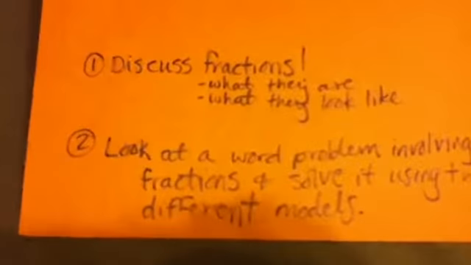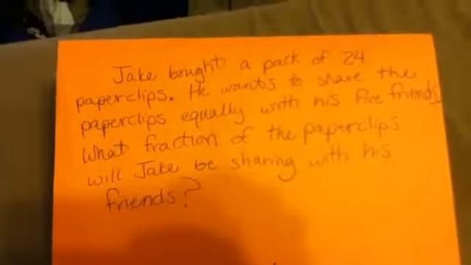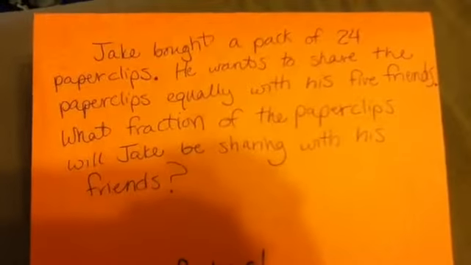Awesome. So now we're going to look at a word problem involving fractions, and we're going to solve it using two different models. So here's our word problem. Jake bought a pack of 24 paper clips. He wants to share the paper clips equally with his 5 friends. What fraction of the paper clips will Jake be sharing with his friends? Okay, so that's our word problem.